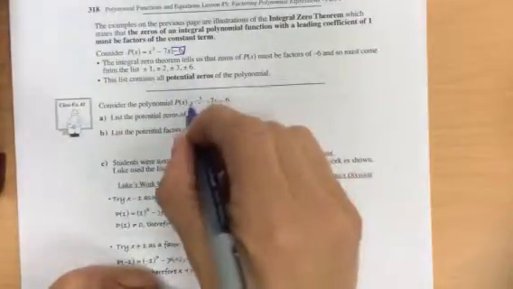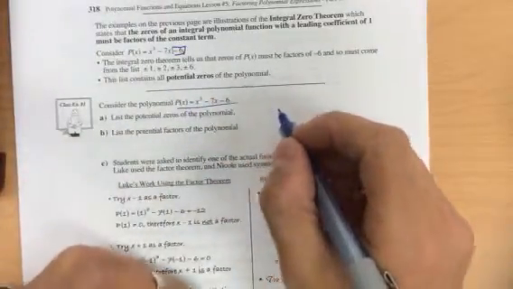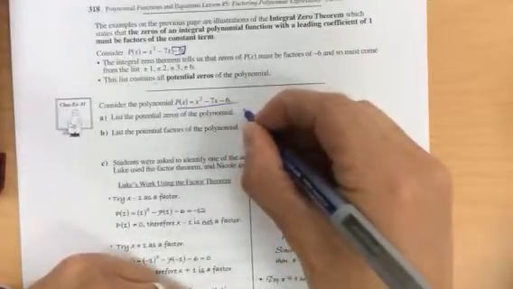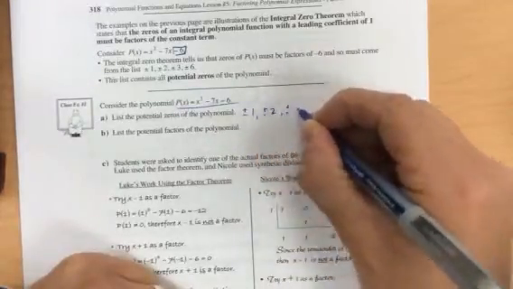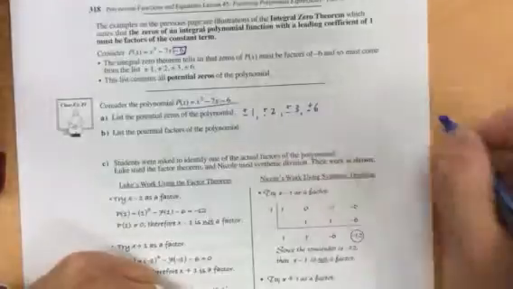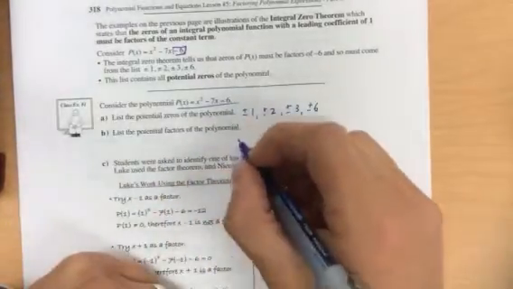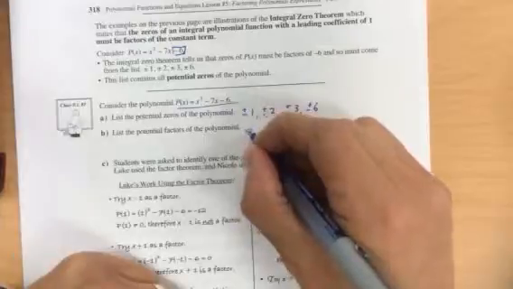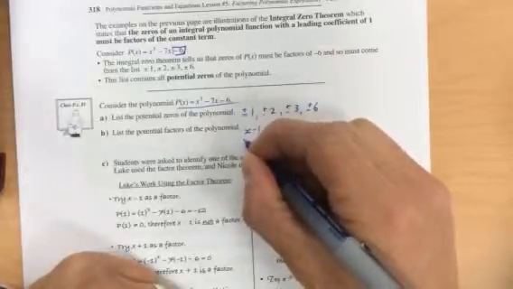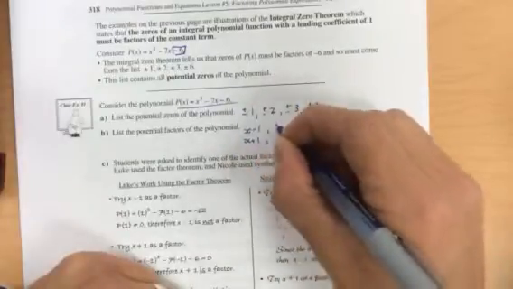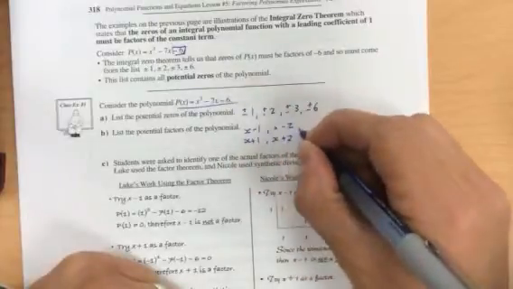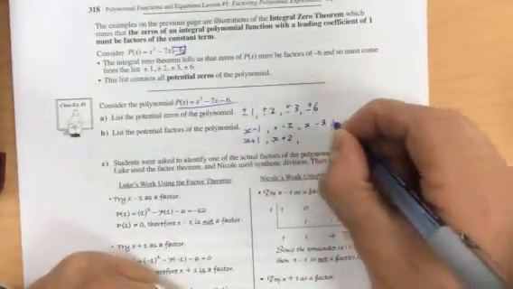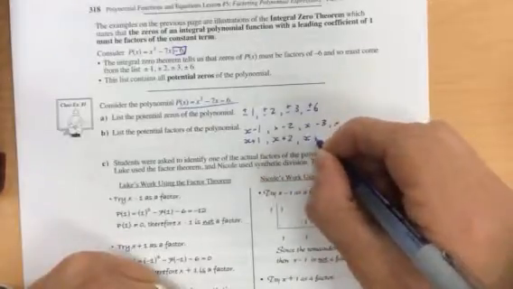In this example, x cubed minus 7x minus 6, we want to list the potential zeros of the polynomial. Even though they did it above, we can still do it here: plus and minus 1, plus and minus 2, plus and minus 3, and plus and minus 6. Now list the potential factors of the polynomial. If I have positive 1, then the factor would be x minus 1. If it's negative 1, it'll be x plus 1, and this trend will continue. If it's positive 2, it'll be x minus 2. If it's negative 2, it'll be x plus 2. Then x minus 3, x minus 6, x plus 3, and x plus 6. These are all the factors.